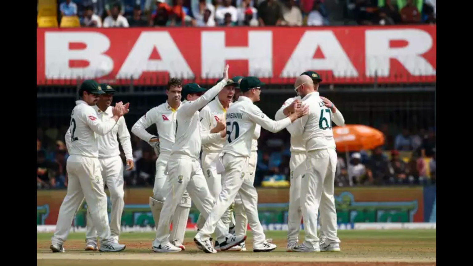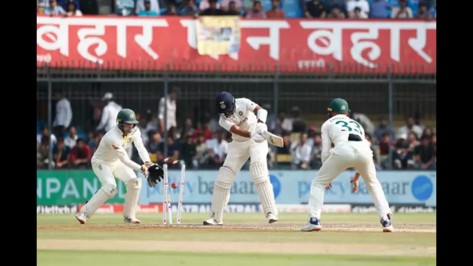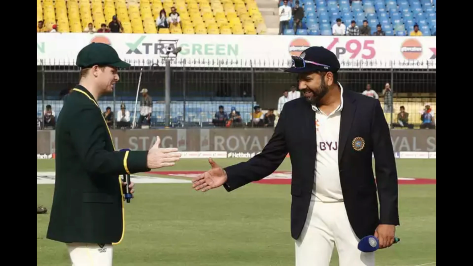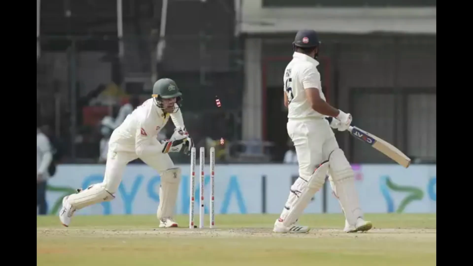34.3, Jadeja to Labuschagne, out bowled. This was always on the cards. Jadeja has troubled Labuschagne in the post-tea session and beat the bat at least 5 times so far. He kept bowling in that fuller length area and got the ball to spin past the outside edge, but not on this occasion. It's the cunning slider that sneaks past the inside edge of Labuschagne.